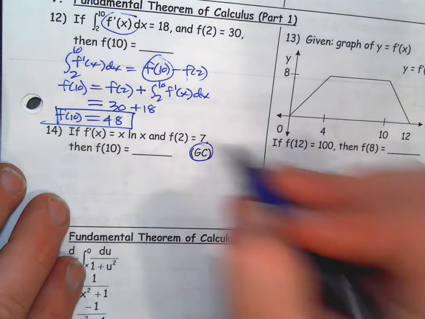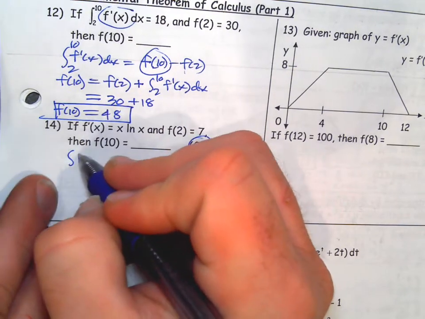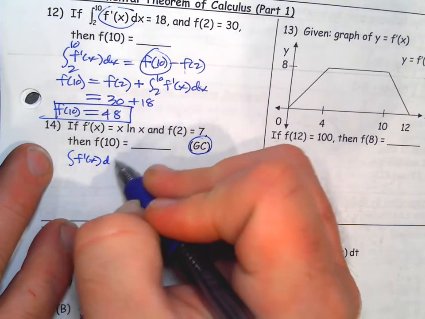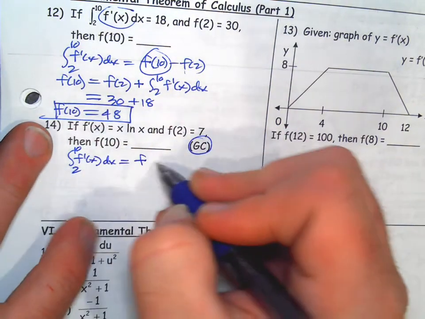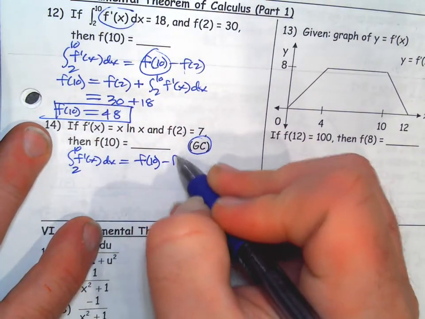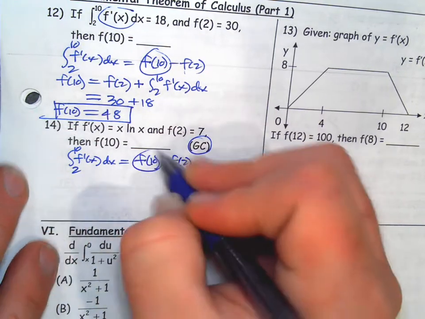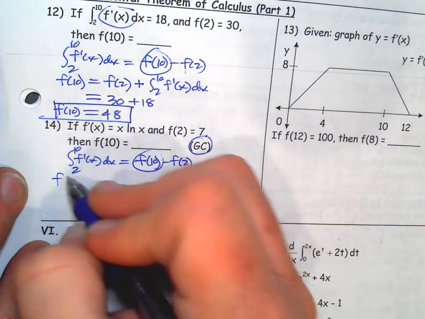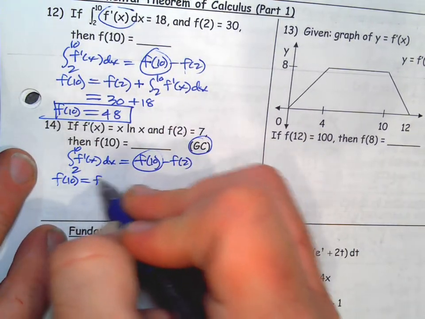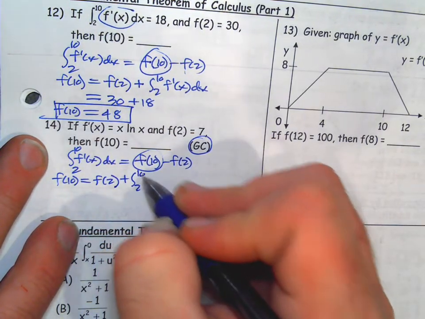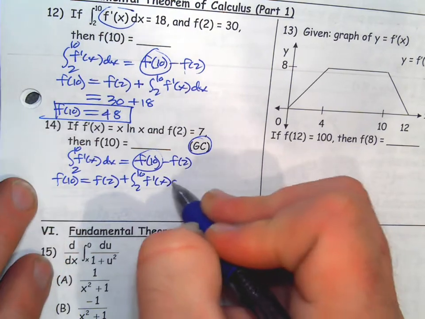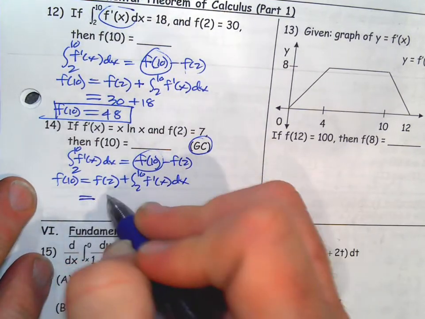Now here's another one. This is graphing calculator. Same idea. If I integrate f prime of x dx, I get the original function. So if I have 2 and I want 10, I'm going to go 2 to 10. I get f of 10 minus f of 2. I want f of 10, so I'm going to add this to the other side. I'm going to get f of 10 equals f of 2 plus the integral of 2 to 10 of f prime of x dx. And then f of 2 is 7.